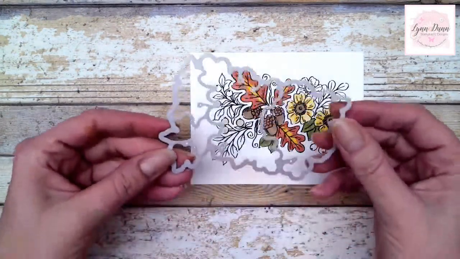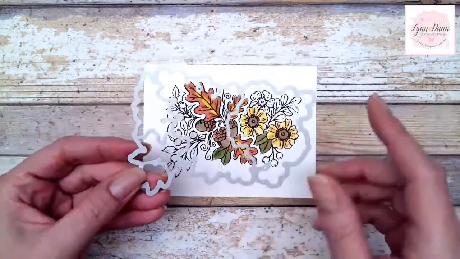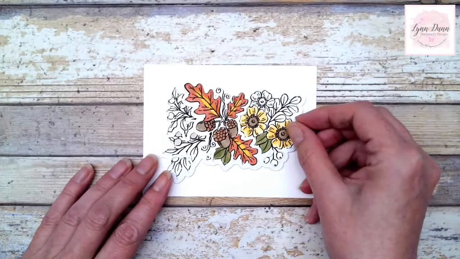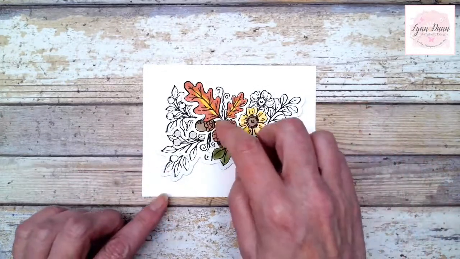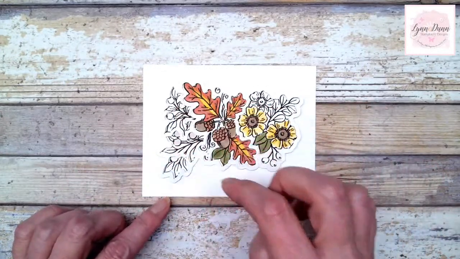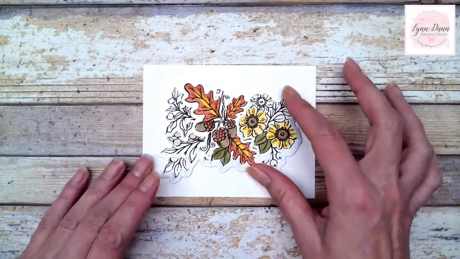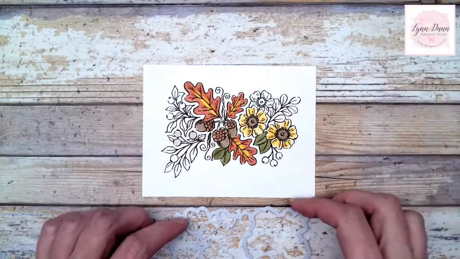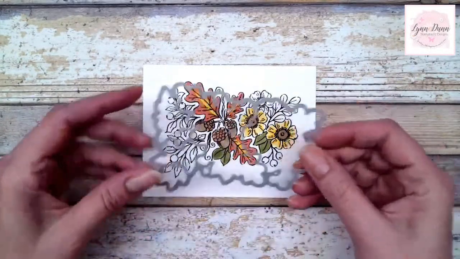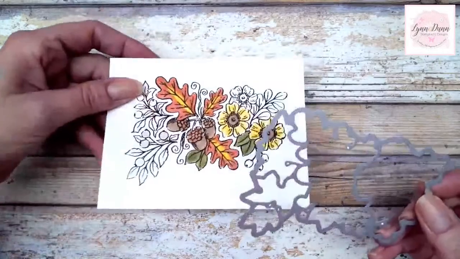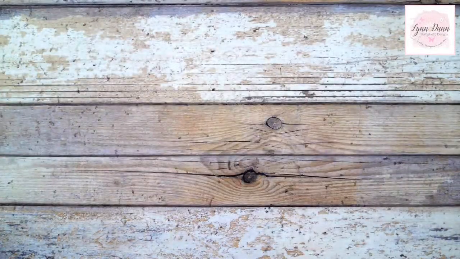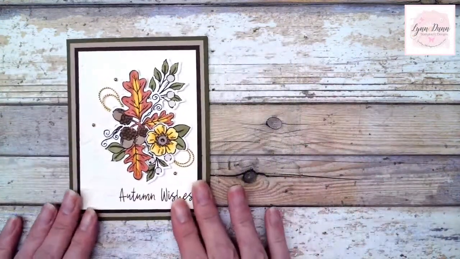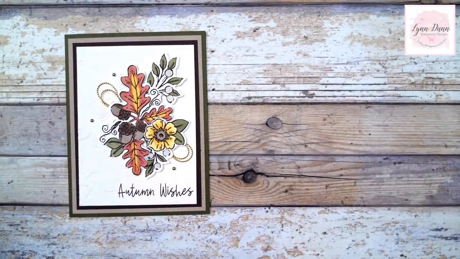And then I want to show you how this die works. So this die fits right over this image and it cuts out each section. So it cuts out 4 different sections that you can use on your card, or you can use the entire image as it is and just lay that out on your card. So either way, whatever you'd like to do. For mine, I decided to cut mine apart and use them individually. So that's what I'm going to show you here.